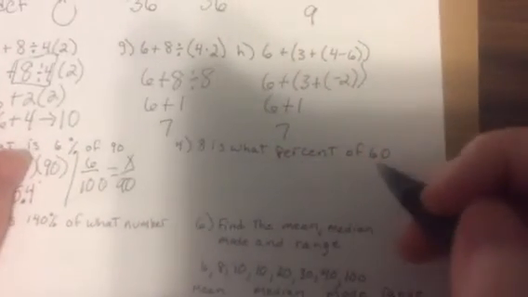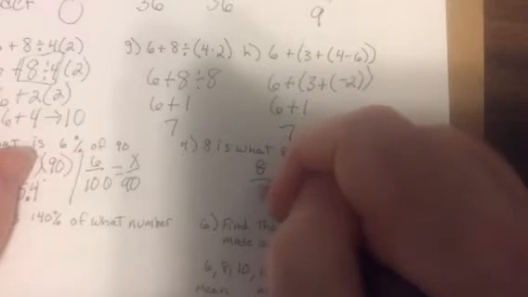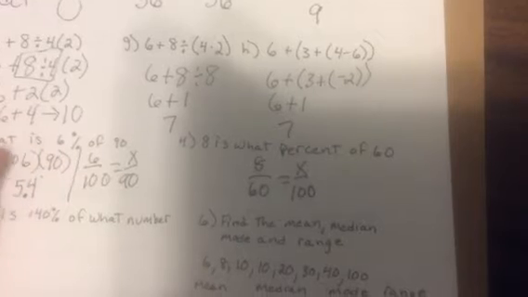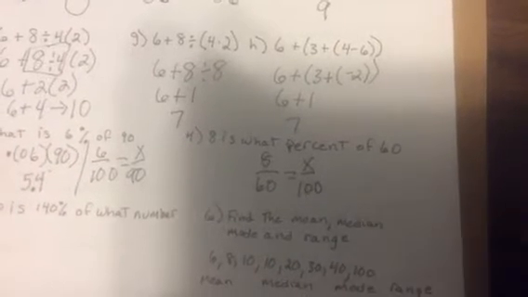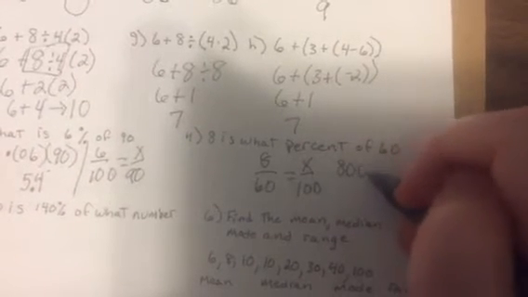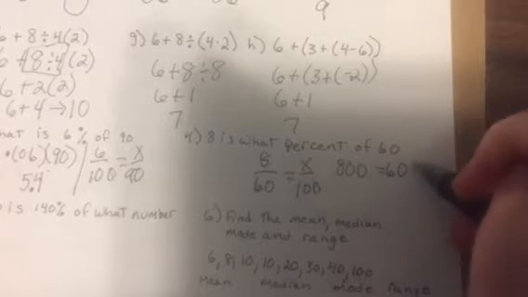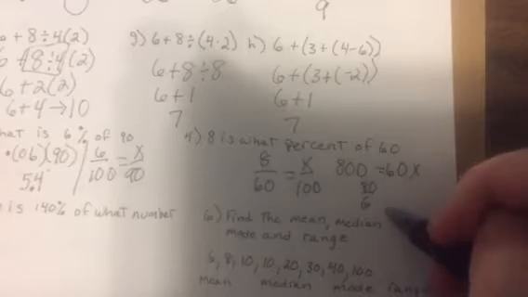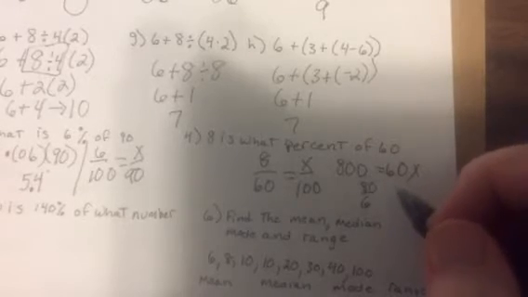So here we go. 8 is what percent of 60? So this is the way you set it up. Don't have a calculator with me. It's on the iPad, and I'm using the iPad to make this. So it'd be 800 equals 60x. So it'd be 80 divided by 6, whatever that is.